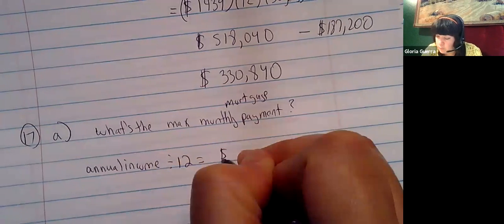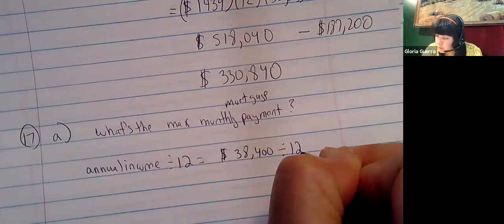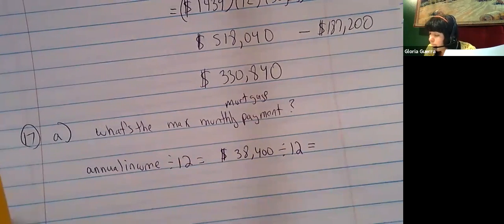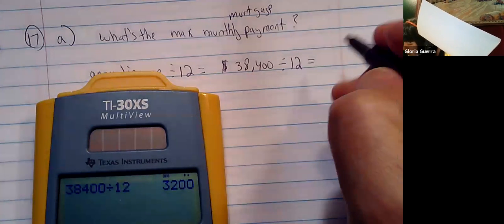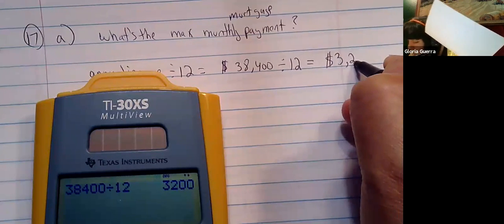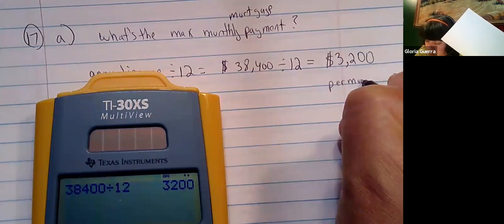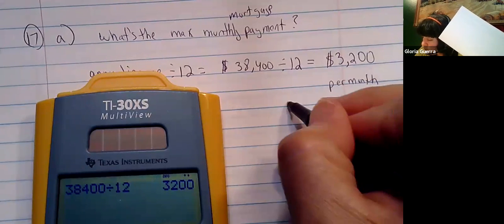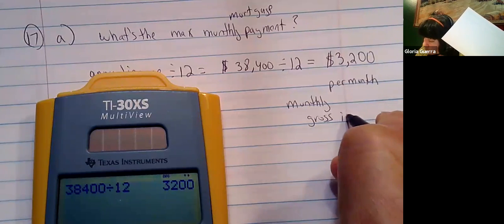So the family income was 38,400, and you divide that by 12, which is 3,200. And this is per month. This is what they call monthly gross income.